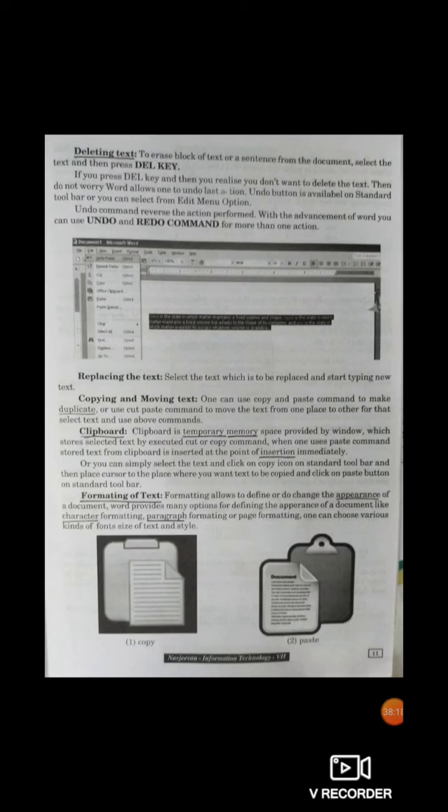Then we have replacing the text. Select the text which is to be replaced and start typing new text. Replacing, we just have to concentrate on the word, students. Replacing means to replace a thing by another one. As we know, we change the places of students, we replace, we shuffle them, right? Similarly, if you want to replace a text which has been typed in error, or which came before or after, we can simply replace that text and start typing the new text.